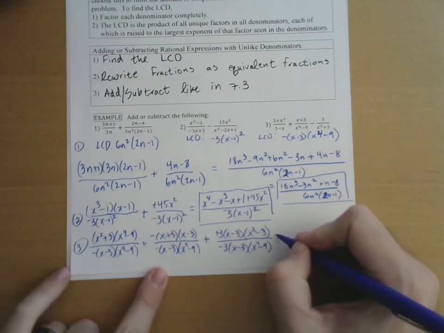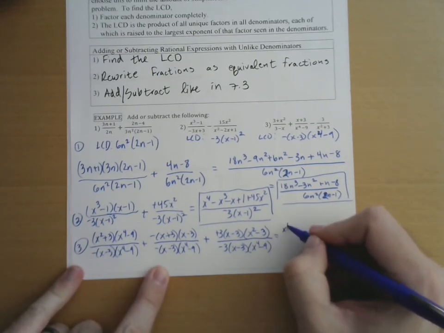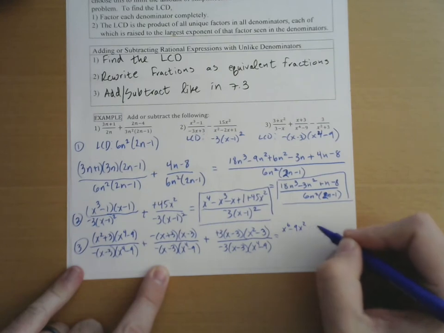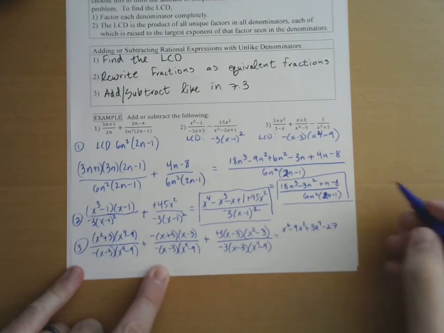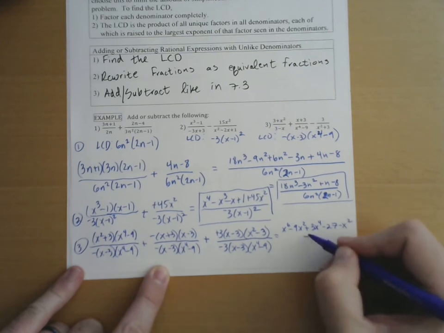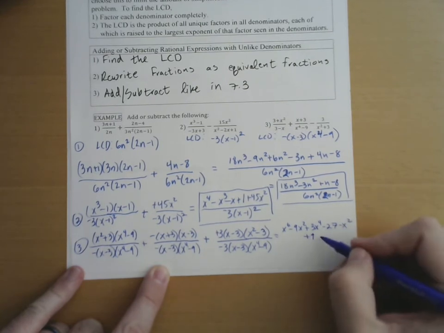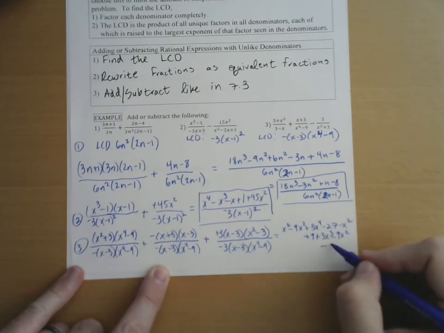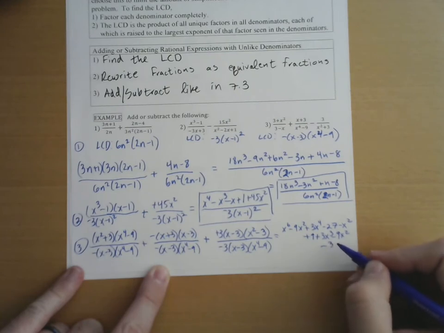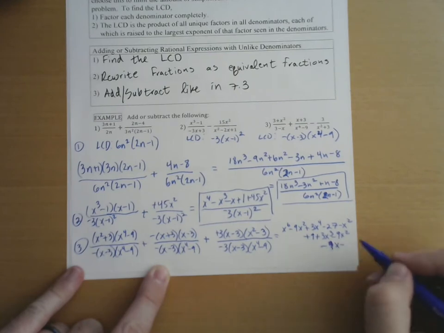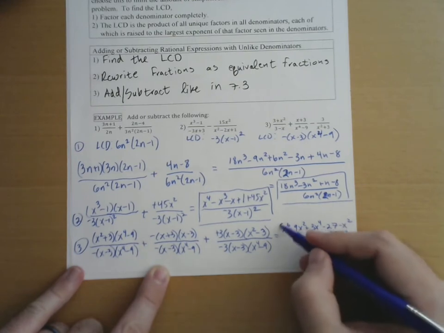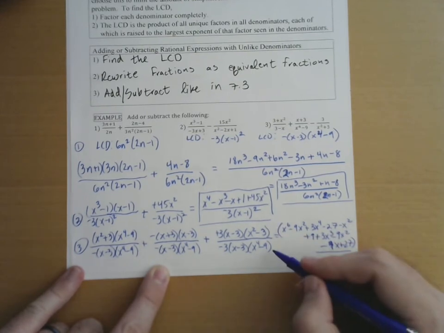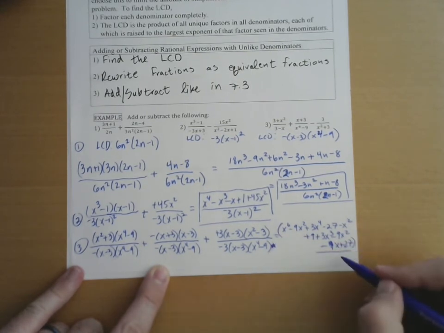And when we do that, we get x to the sixth minus 9x squared plus 3x to the fourth minus 27 minus x squared plus 9 plus 3x cubed minus 9x squared minus 9x plus 27, and all of this is over our denominator, this thing.